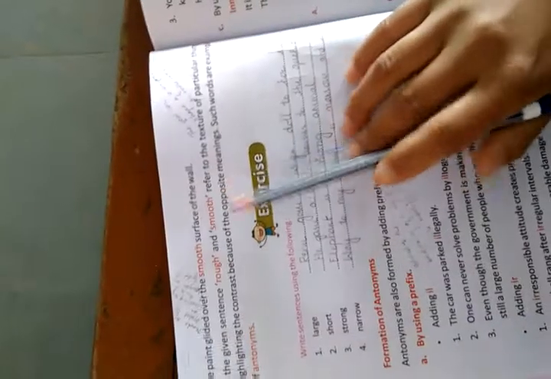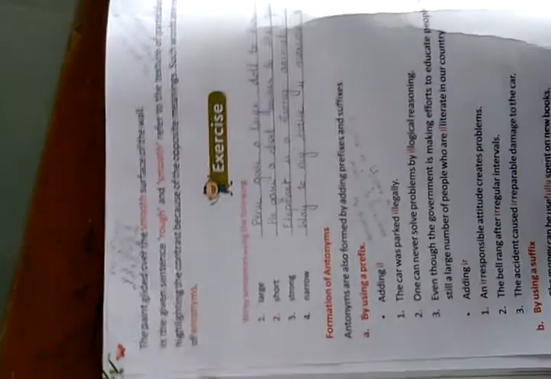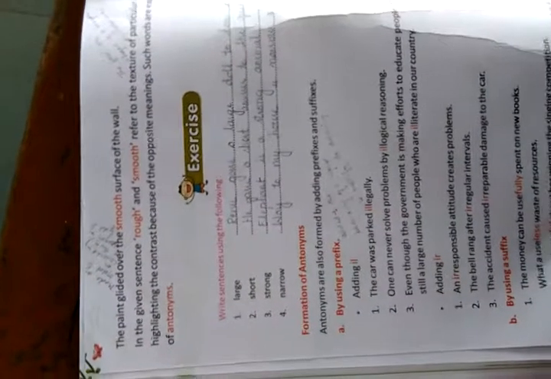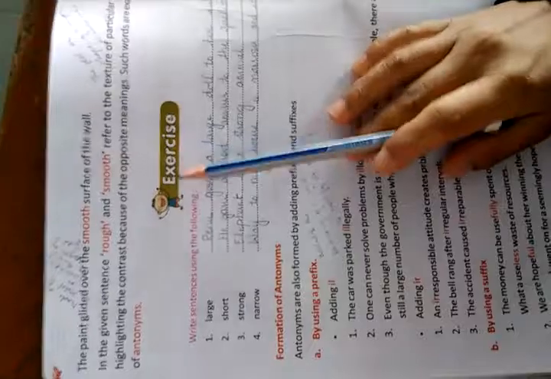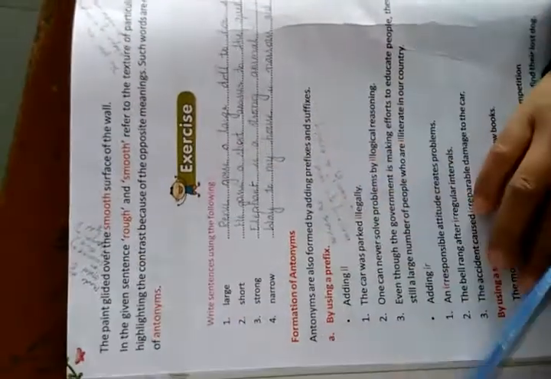These both words refer to the texture of particular things, highlighting the contrast. Contrast means opposite. Because of the opposite meaning, they are highlighting the contrast. Such words are examples of antonyms. I hope you understood what antonyms are. A set of opposite words is called antonyms.